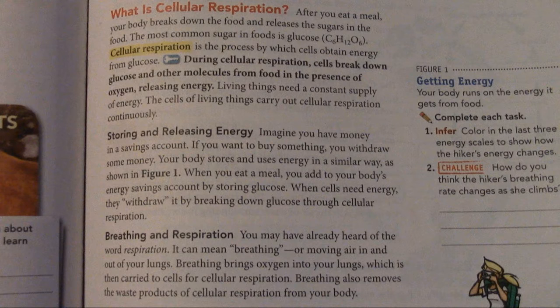What is cellular respiration? After you eat a meal, your body breaks down the food and releases the sugars in the food. The most common sugar in food is glucose, C6H12O6. Cellular respiration is the process by which cells obtain energy from glucose. During cellular respiration, cells break down glucose and other molecules from food in the presence of oxygen, releasing energy.